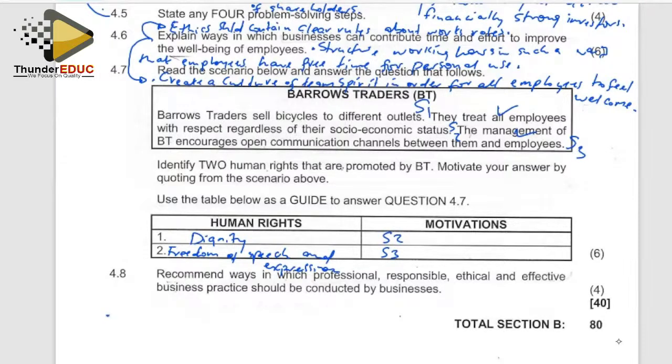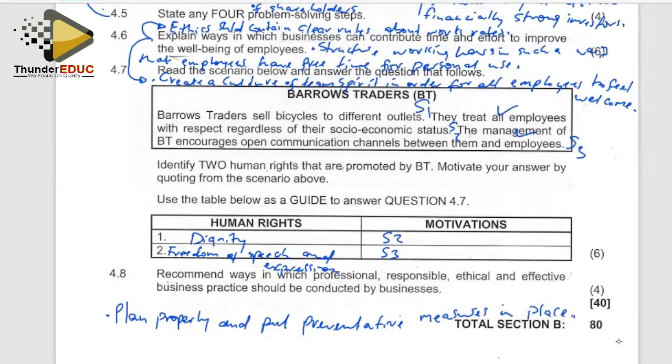We are saying that businesses should plan properly and put preventative measures in place. Okay, right. Also, we said that mission statement should include values of equality.